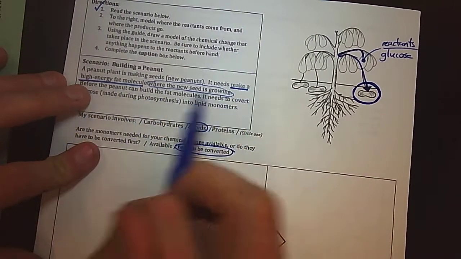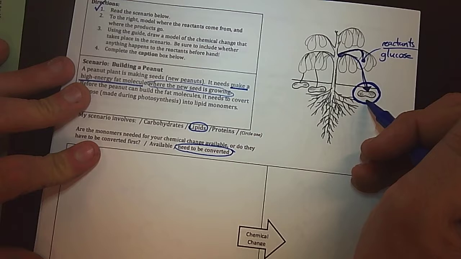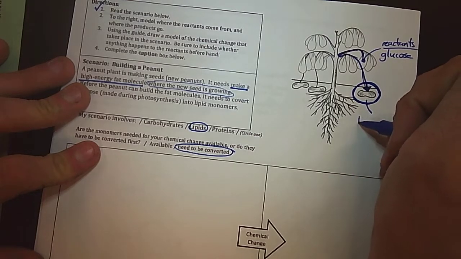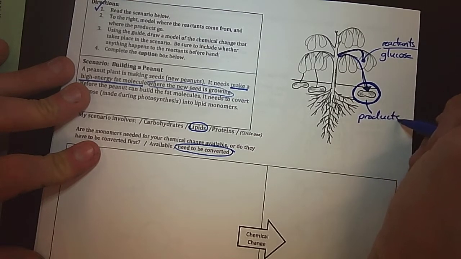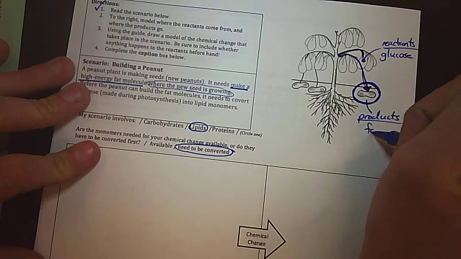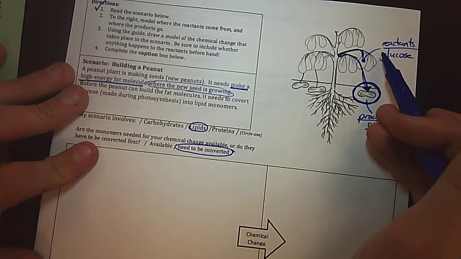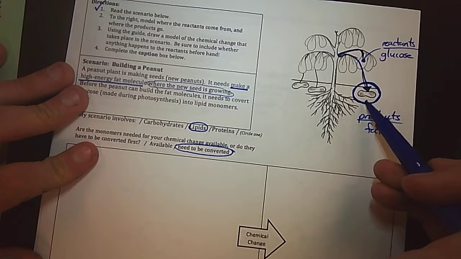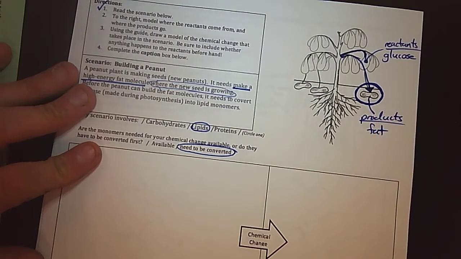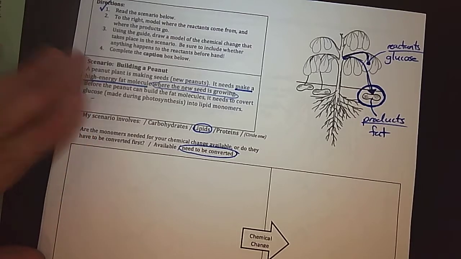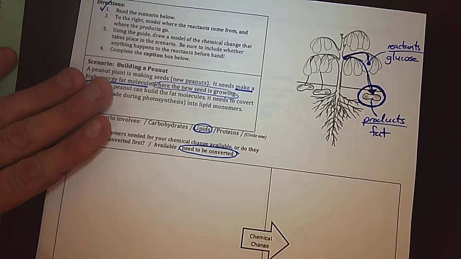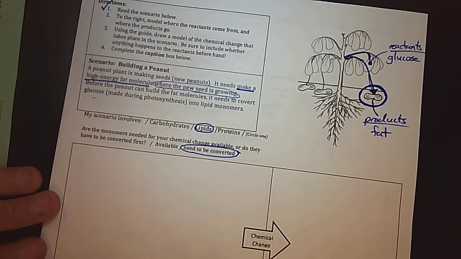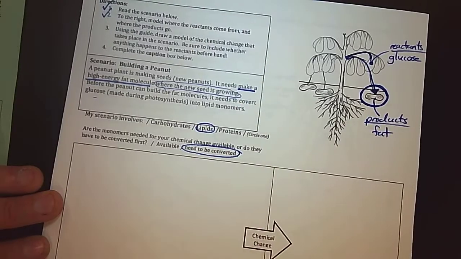And then it says in the scenario that we're making a fat molecule. So I know that those products are going to be right here in my peanut. So products, fat. Now notice that I drew an arrow because the glucose is traveling to the peanut. I drew a line here because this is telling me that my products are just going to be found in my peanut. All right? So there's a difference between just drawing a line and drawing an arrow. Okay. So we've drawn our model, number 2.